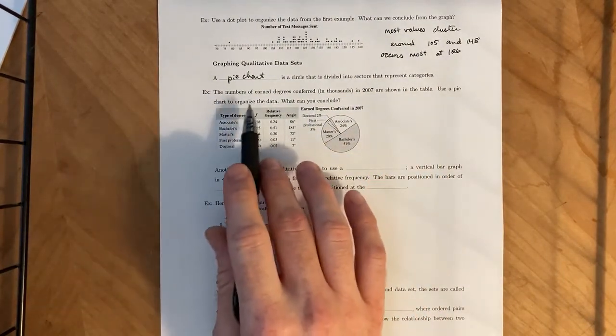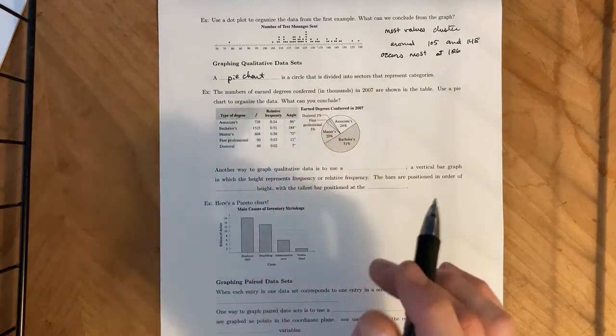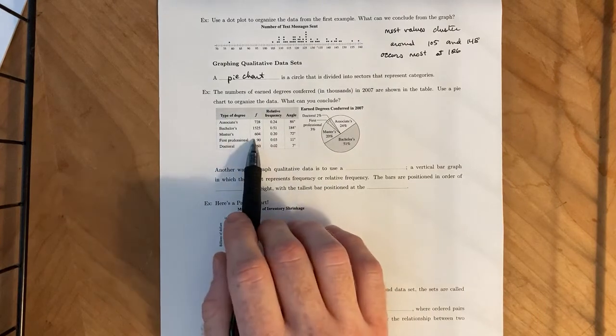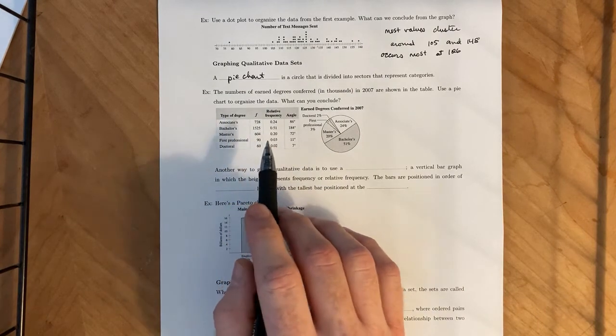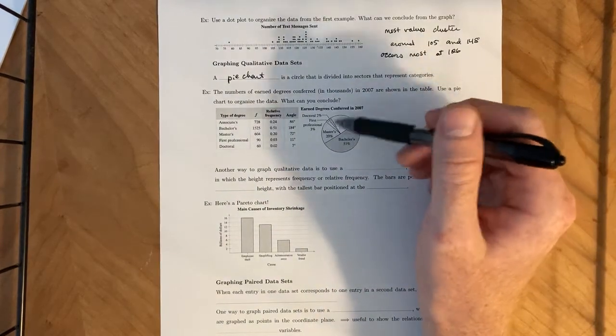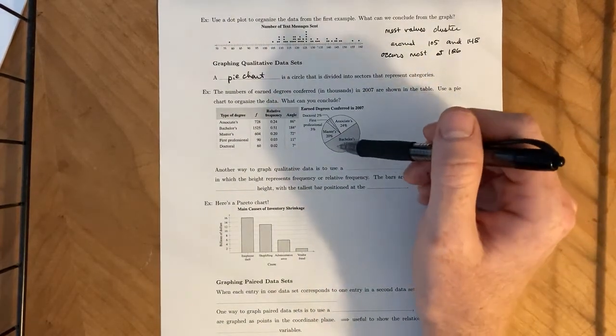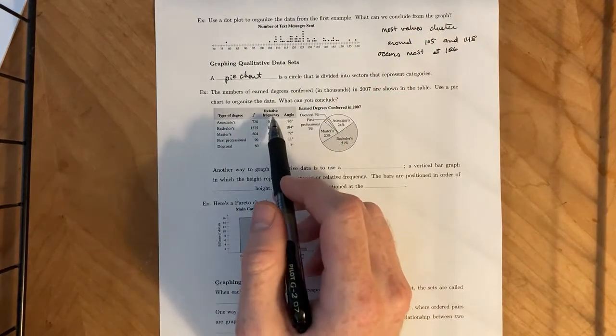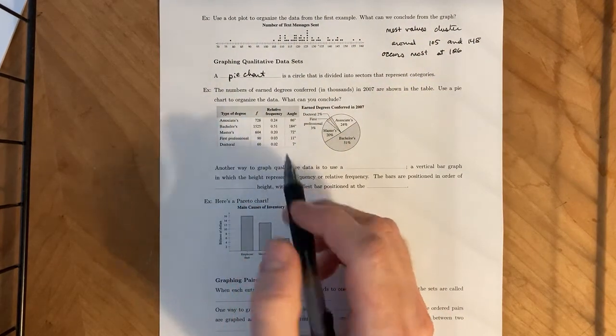So the number of earned degrees conferred in thousands in 2007 are shown in this table. We want to use a pie chart to organize the data, and then we're asked to conclude something. So to figure out the slice of the pie, we need to figure out the angle that creates. So we need to figure out the total frequency.